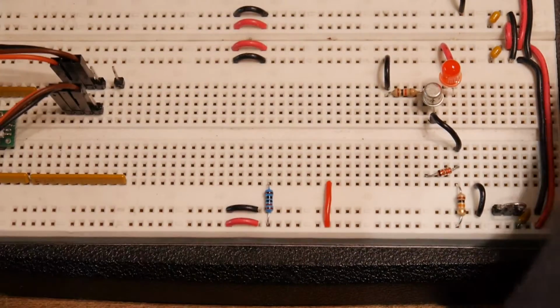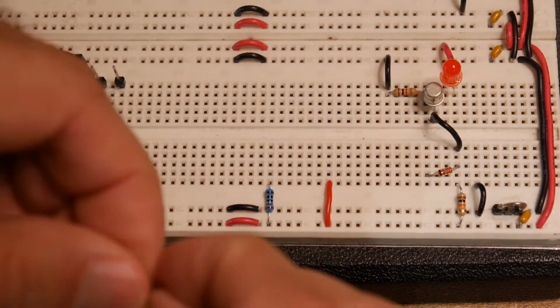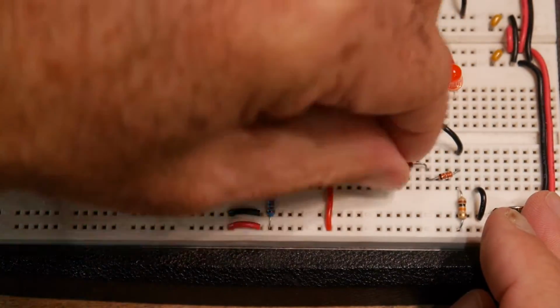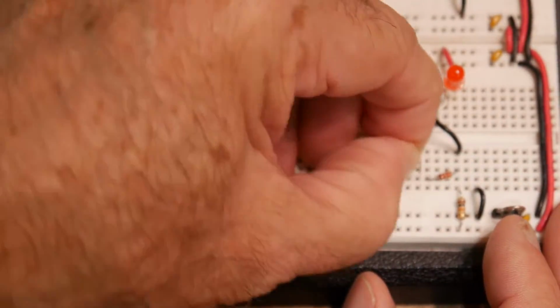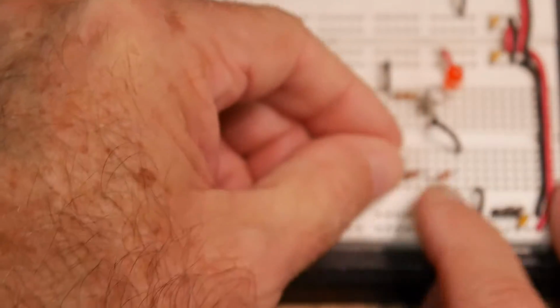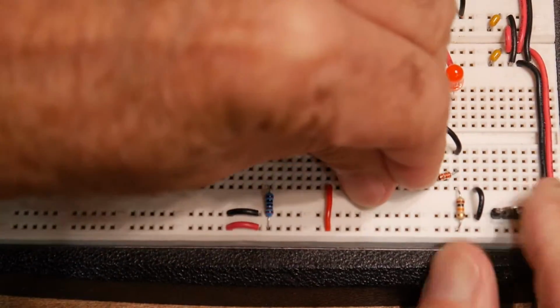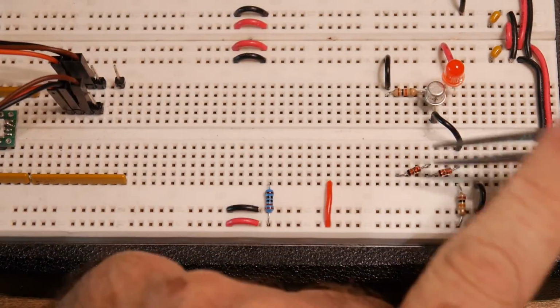There's a diode. And here's another diode. I don't know if the legs are long enough on these diodes to go all the way through. Hopefully it is. Let me use this. Try to poke them in.